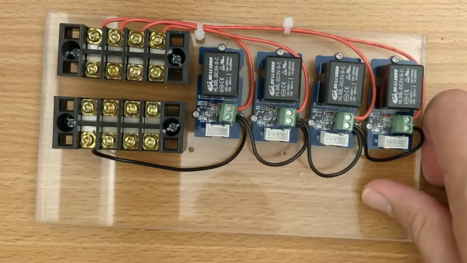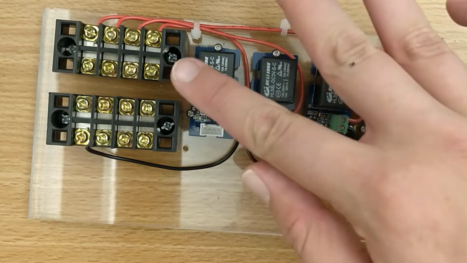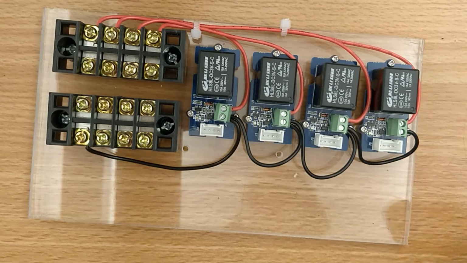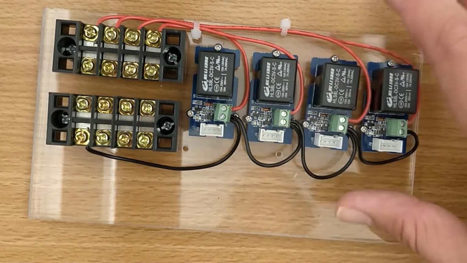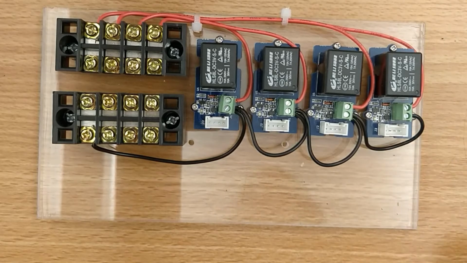First, I'm going to talk about a few of the pieces that we're going to use. This is my whole relay assembly. You can see I have 4 of the relays like we've already used. They're connected to a piece of acrylic. I'd recommend that when you're actually assembling your box, you also probably want to attach them to something like acrylic, but for this demo, it's probably fine to have them loose.